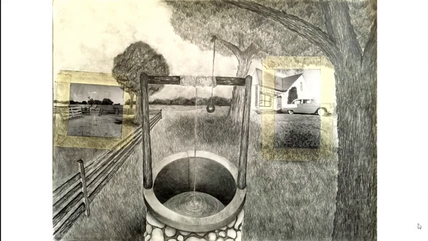Alright, now notice how there's two photographs glued or taped to this drawing. Let me close the doors here, so there's not the incessant chirping in the background. Those came before the drawing, these two printouts here.